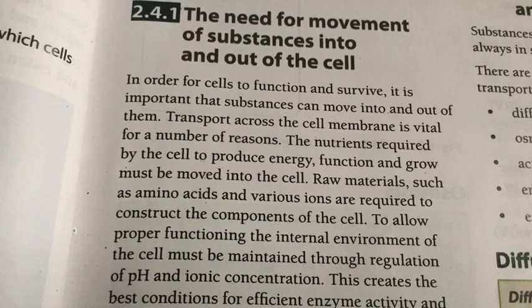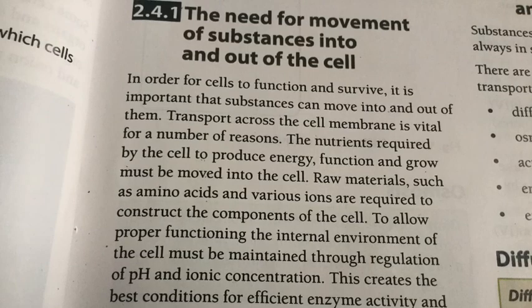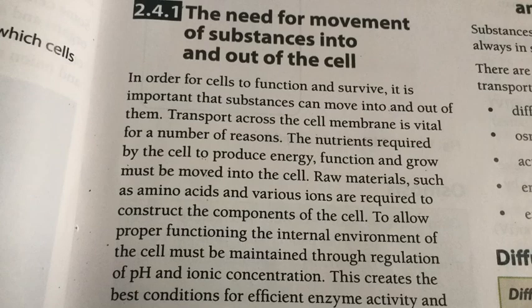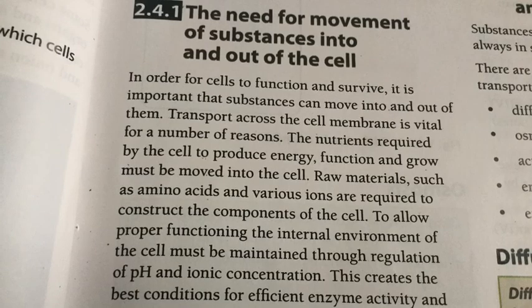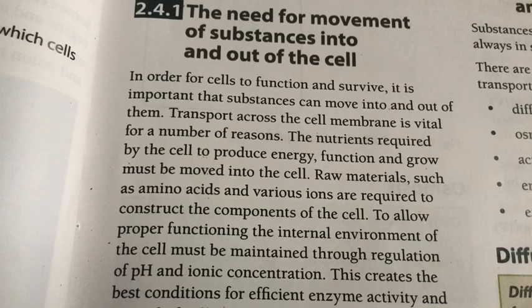The need for movement of substances into and out of the cell. In order for cells to function and survive, it is important that substances can move into and out of them. Transport across the cell membrane is vital for a number of reasons.